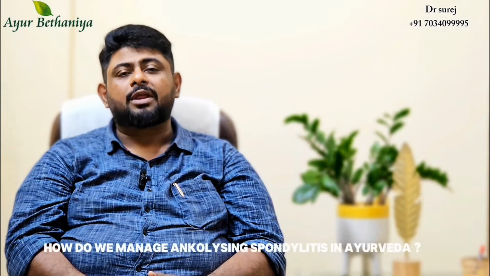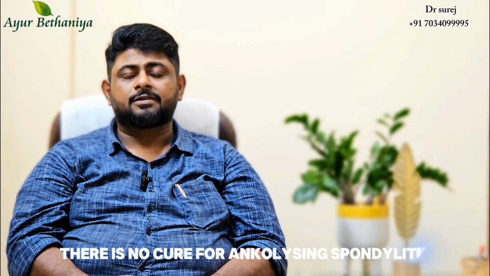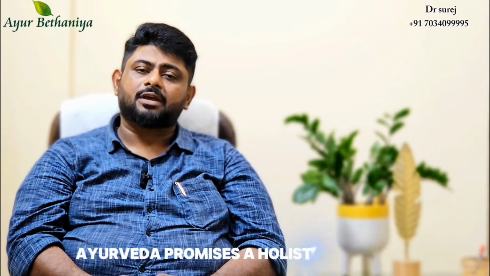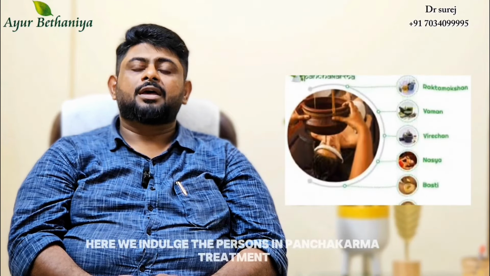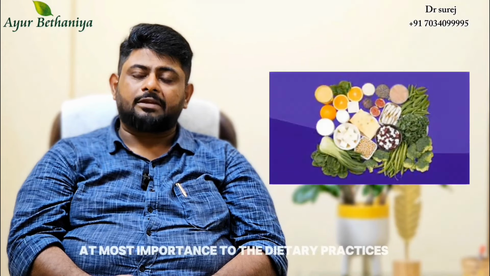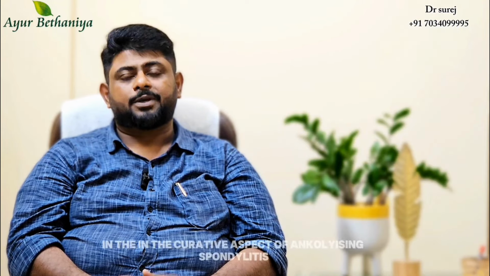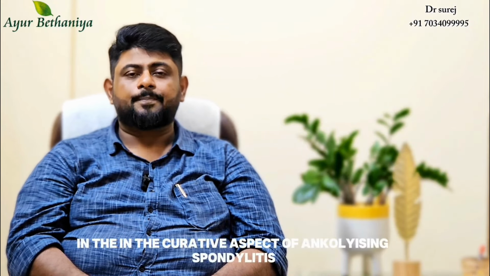So how do we manage ankylosing spondylitis in Ayurveda? Unlike other medications, where there is no cure for ankylosing spondylitis, Ayurveda promises a holistic approach in its management. Here we indulge the persons in Panchakarma treatment. We give importance to the herbal therapies, that is the internal medications. Also, we give utmost importance to dietary practices and lifestyle modifications in the curative aspect of ankylosing spondylitis.